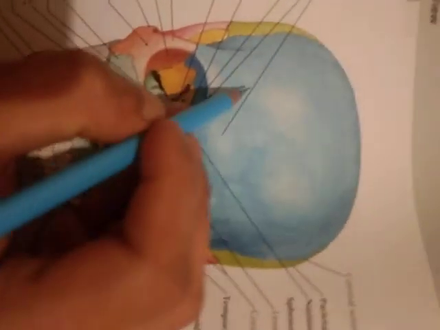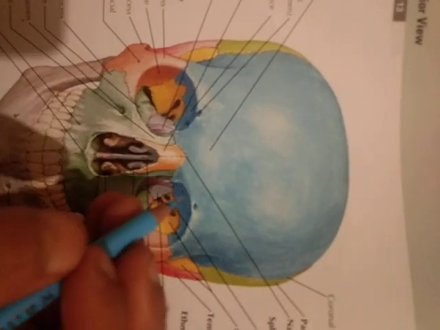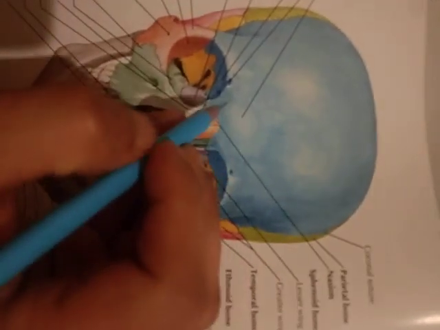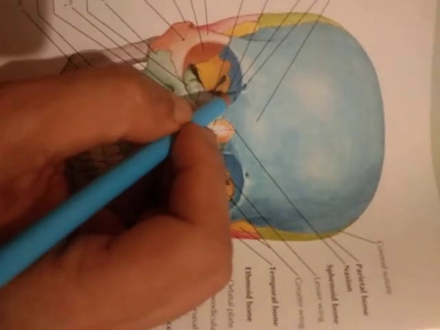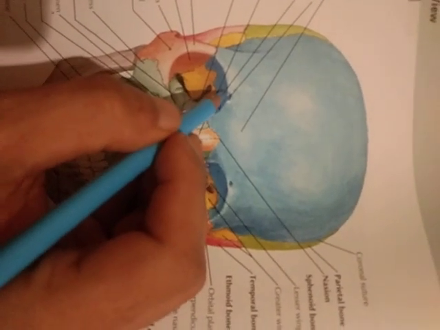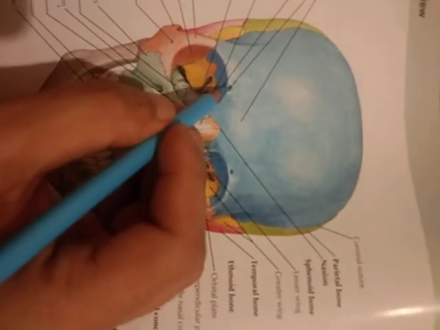Now briefly explaining about the eye muscles, there are 6 eye muscles, and of these 6, 4 are supplied by the third cranial nerve, the oculomotor, and the other 2 muscles are supplied by the trochlear nerve, one by the trochlear nerve and one by the abducens nerve.